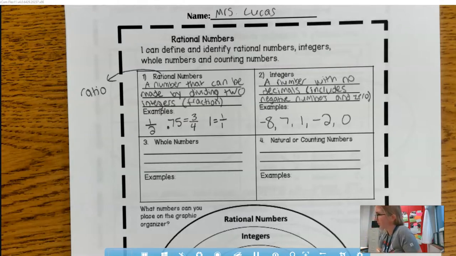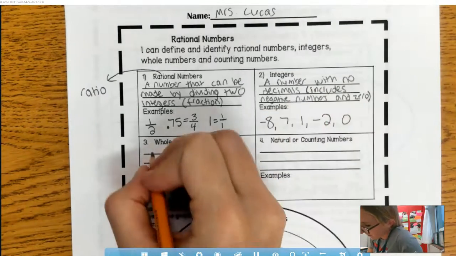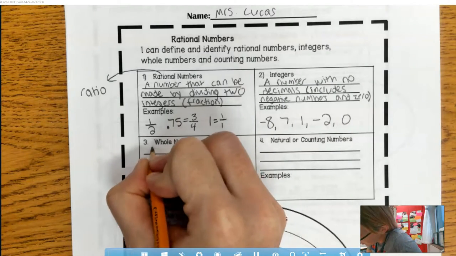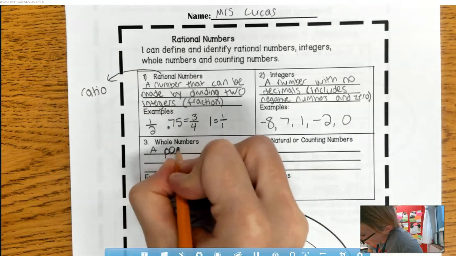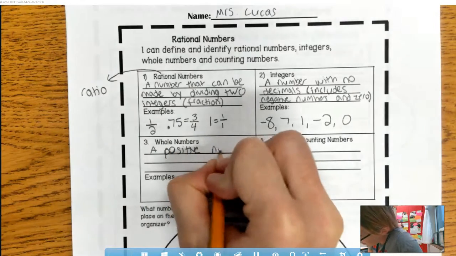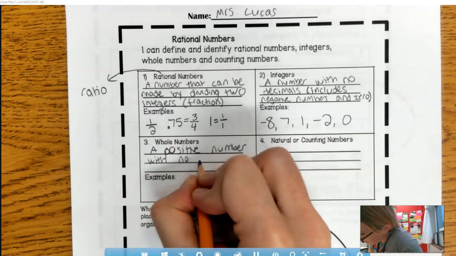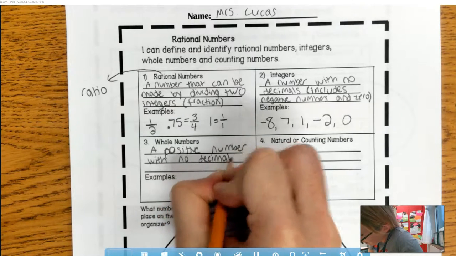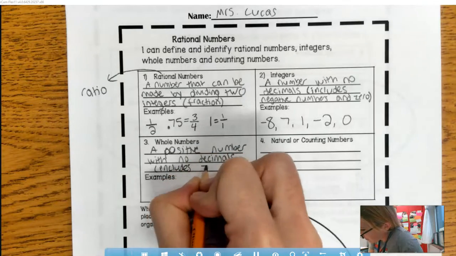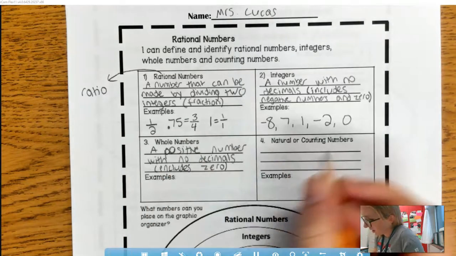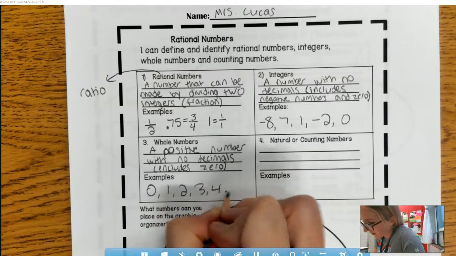Whole numbers. Whole numbers are similar to integers, so a number, and let me go ahead and say a positive number, with no decimals. And I'm going to say include 0. So our examples are going to be 0, 1, 2, 3, 4, and so on.